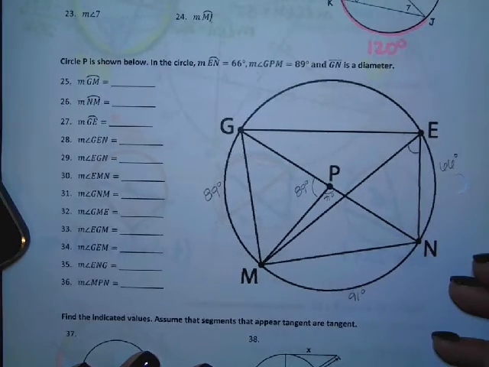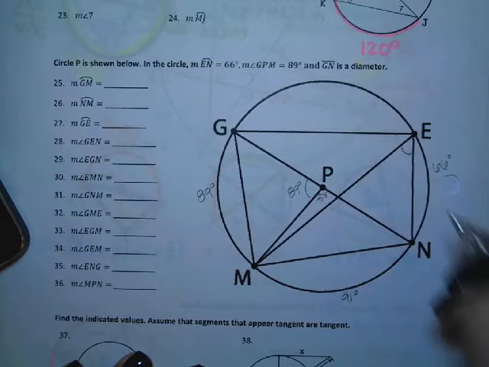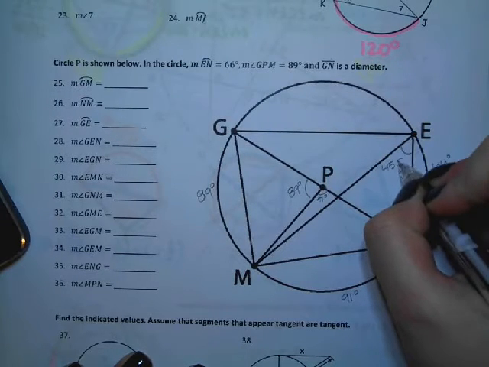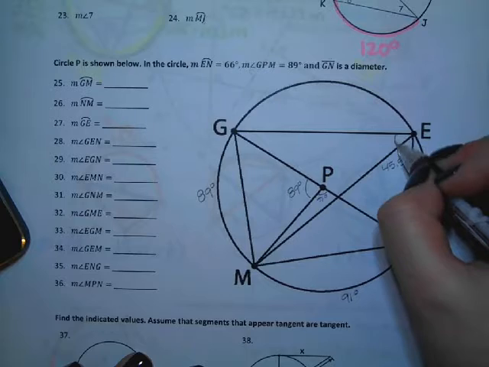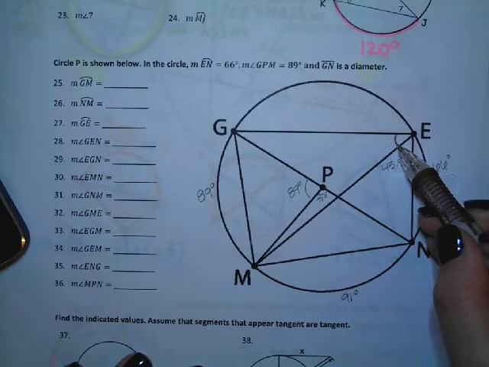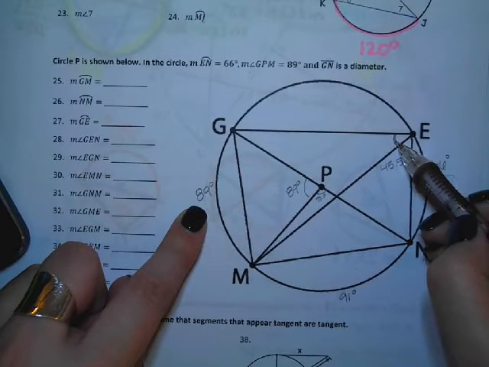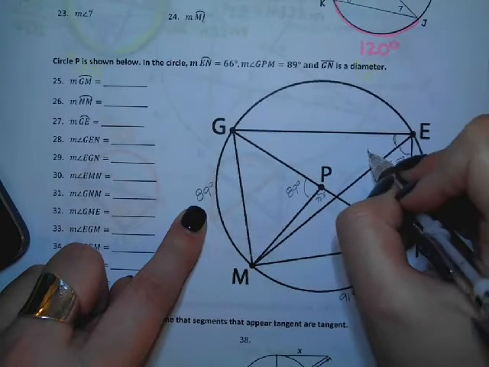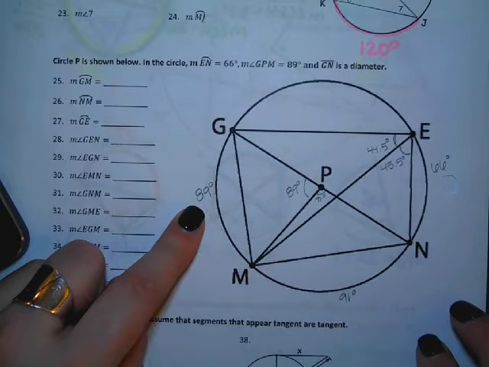Okay, so angle MEN, this angle right here, is half of 91. I would agree with that. Okay, so that's 91. We divide 91 by 2. What do we get? It's 45.5. Okay. This other angle over here is half of what? 89, which is 44.5. Okay. What else?